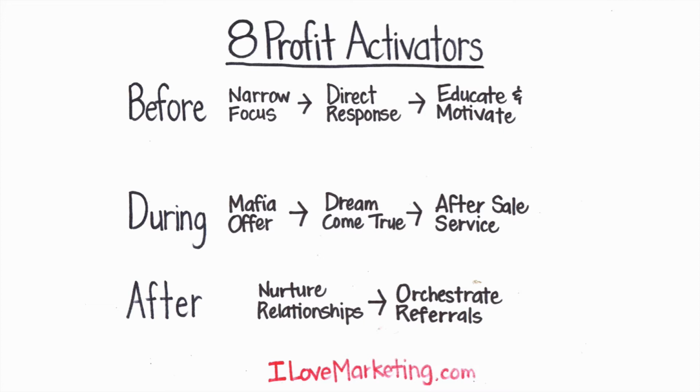They're basically steps in a funnel to grow and run a successful business. And really, if you get this right in your business, you really will have a great thriving business. The whole point of the 8 Profit Activators is for you to become the preeminent leader in whatever market you're in. So let's jump into this funnel.